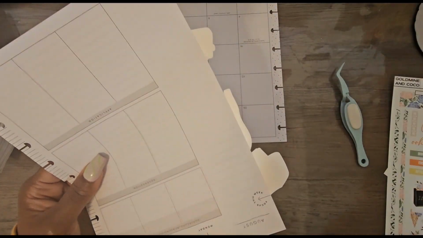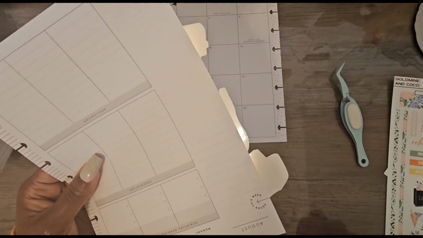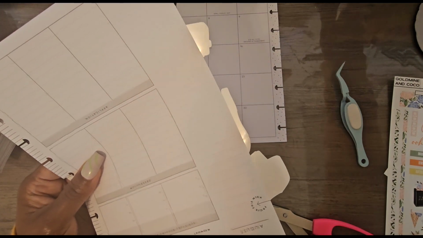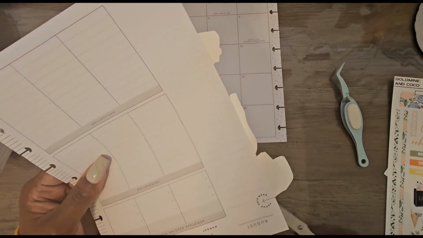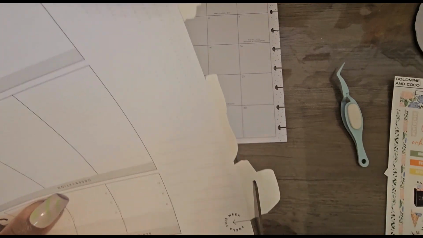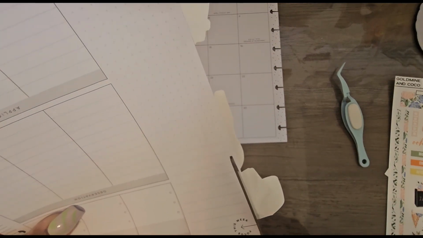We good. If I don't like it, guess what? I can peel it off. So don't be like me and end up cutting the page. Flip the page over, and that way you're making sure you're just trimming the sticker and not your full page.